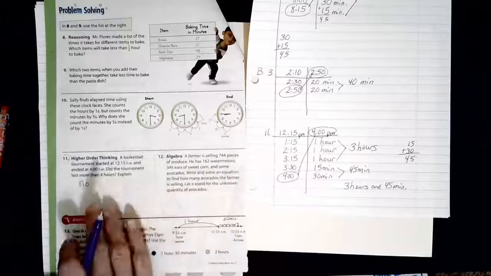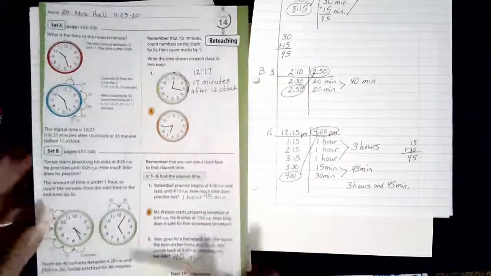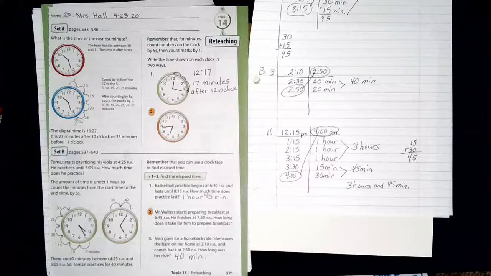You only have 2 problems to do tonight for your homework, and I have created a math practice that I will be sending out to the parents that we will work on Monday, and your test will be Tuesday.